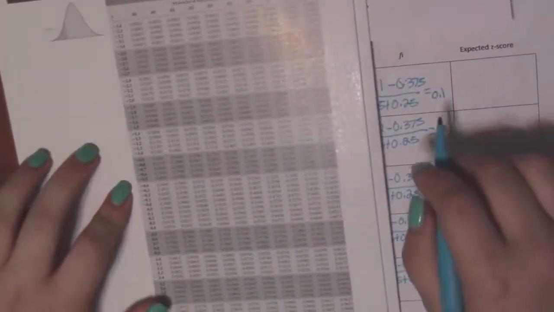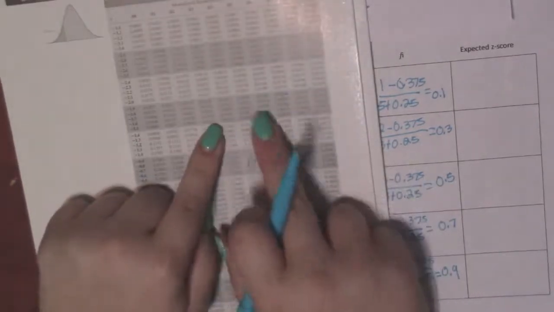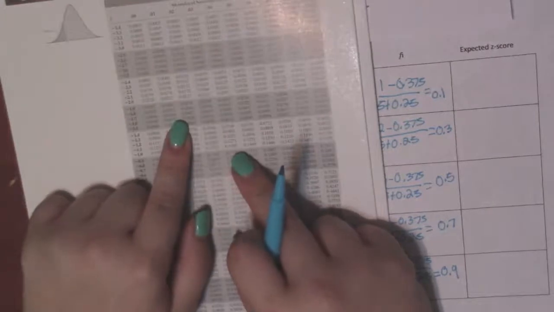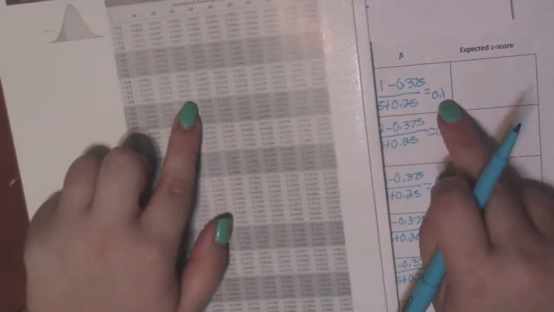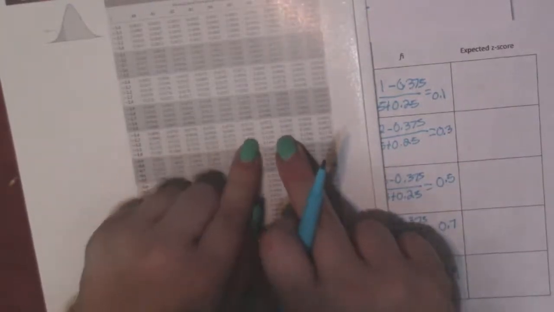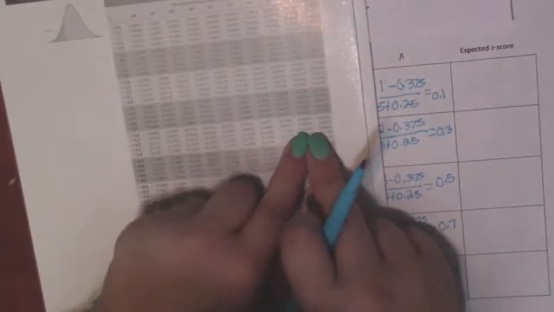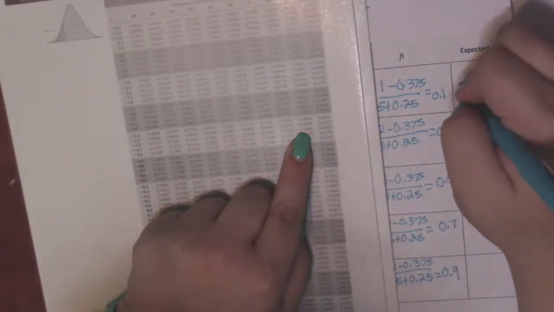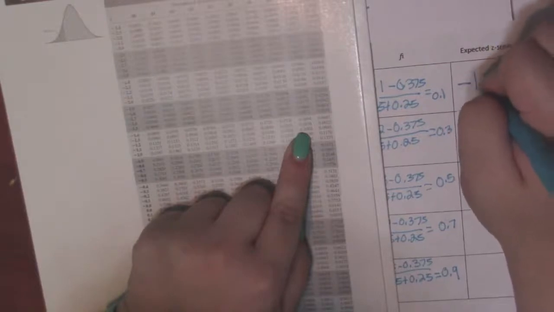So, since this is the area, we need to find our expected z-score. So the area will be in the middle of the chart and the z-scores are on the outside. So for the first one, we're looking for the number that is closest to 0.1. And the closest number to 0.1 is 0.1003. So the z-score that corresponds with that area is negative 1.28.